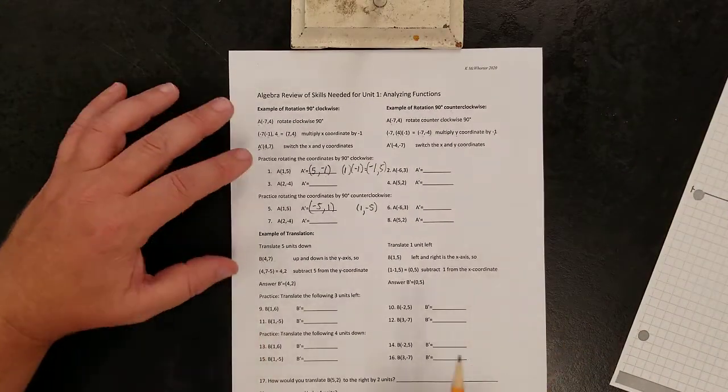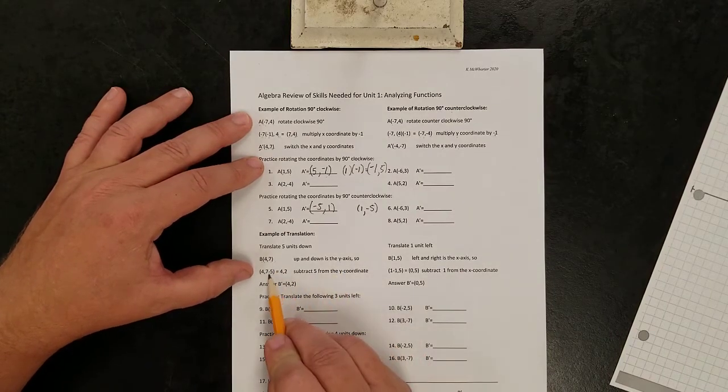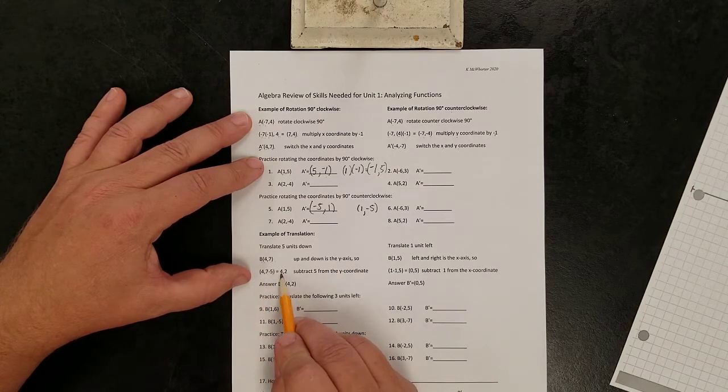So in this case, what you do is take your y-coordinate and simply subtract 5 from it. So it'd be 4 and then 7 minus 5. We change it to 4 and 2.